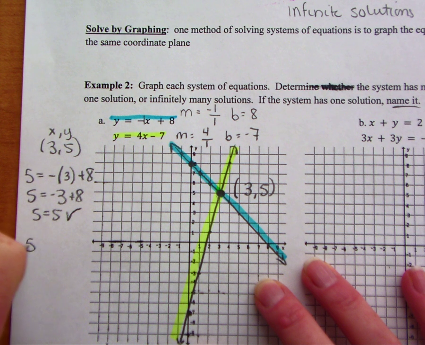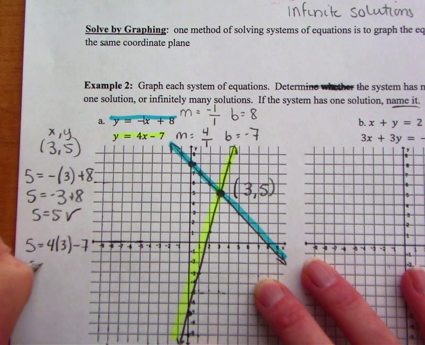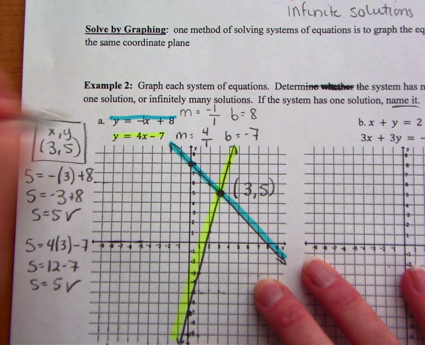So we're going to put in 5 for y is 4 times 3 minus 7. 5 equals 12 minus 7. 5, in fact, does equal 5. So the solution point does work for both equations. So the solution to this problem is (3, 5).